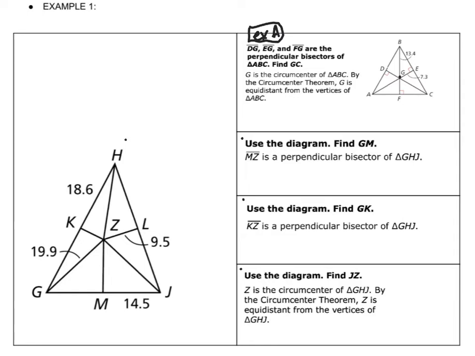So if we look, we're looking for GC right here. That's what we're looking for. We're given GB right here. We're given that's 13.4. So by the circumcenter theorem, we should know that GB is equal to our GC. Okay? And if GB is 13.4, then our GC is 13.4.